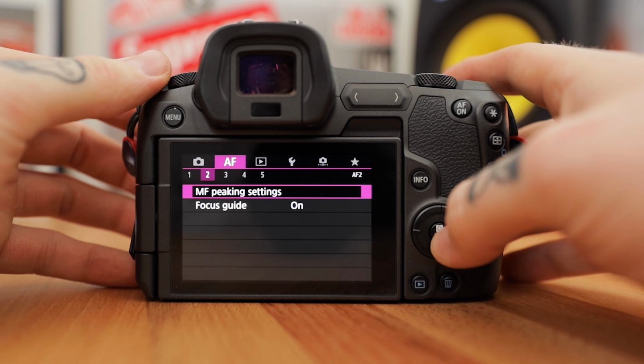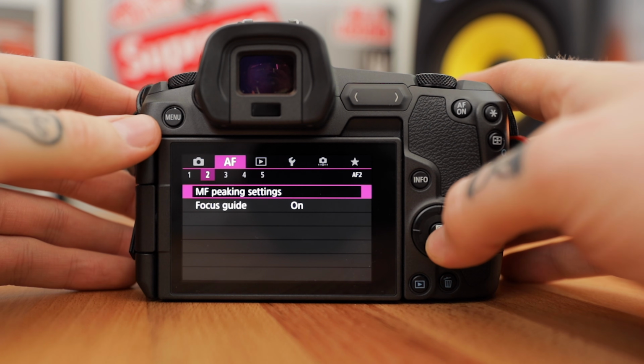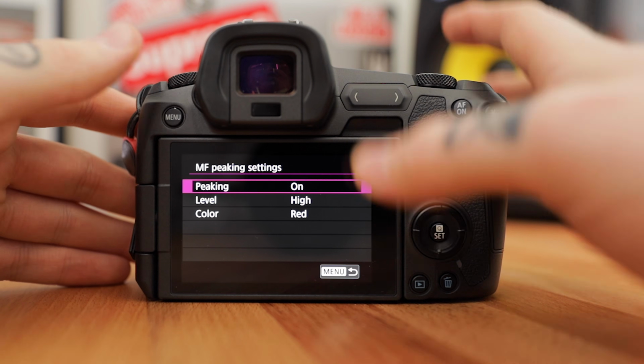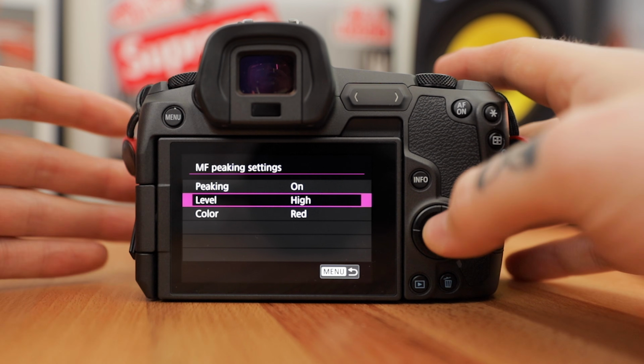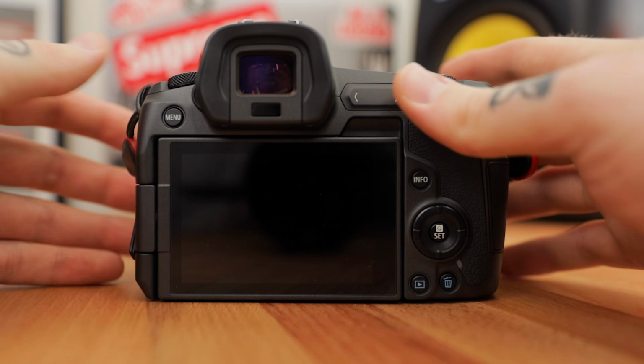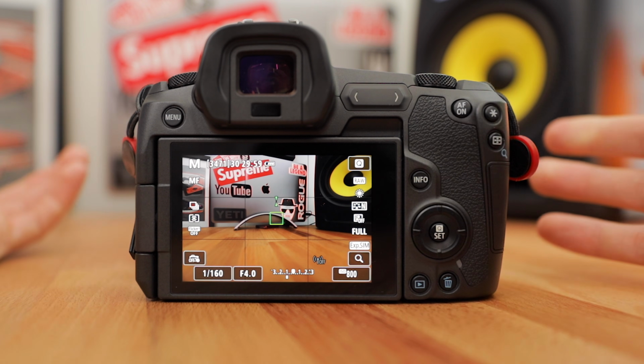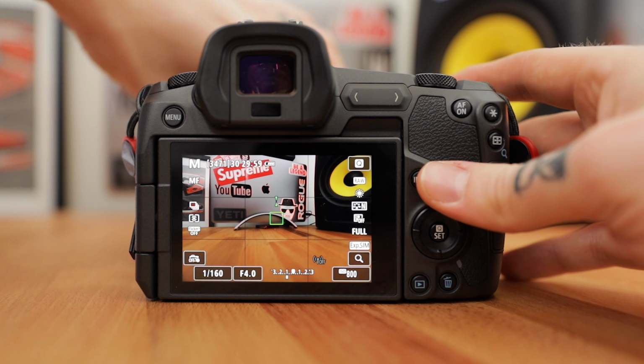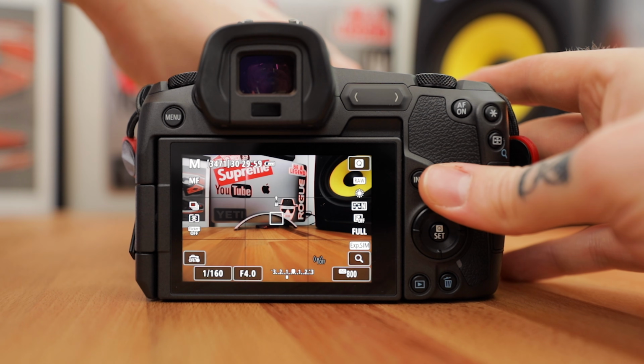if you are ever shooting in manual focus, I really like on the EOS R, it kind of gives you the option to have focus peaking. So I have that on, the level set to high and the color set to red. And then I also have the focus guide on, which is this little box here. So if I switch this to manual focus, it shows you what is in focus highlighted in red. Just a nice little kind of visual there.